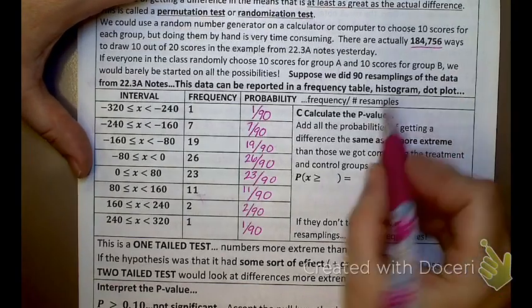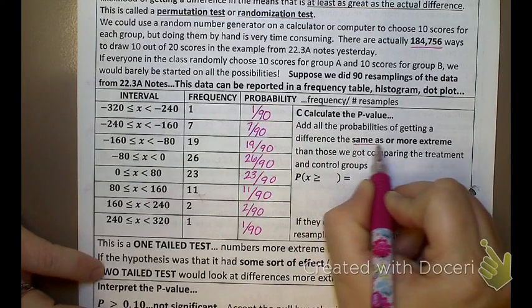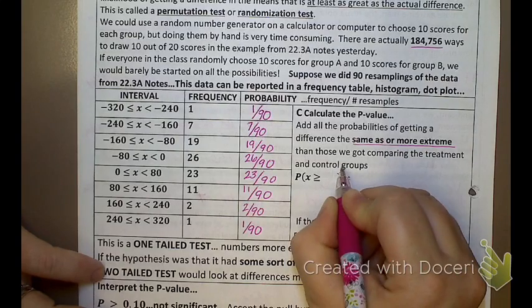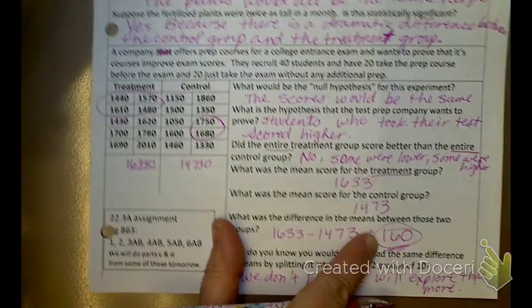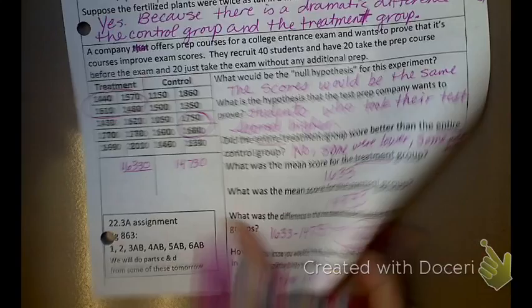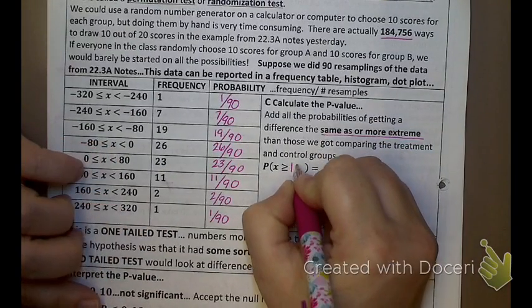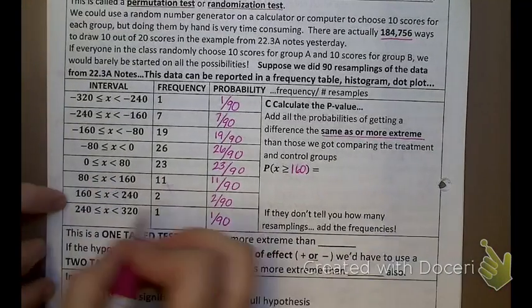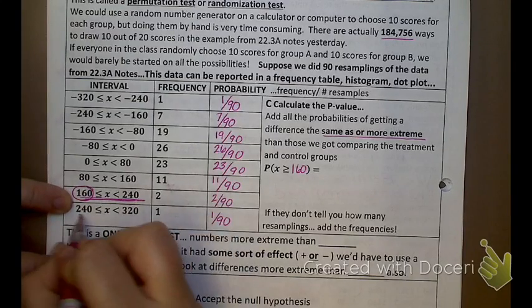All right, now we need to calculate the p-value. We're going to add all the probabilities of getting a difference the same as or more extreme than what we got comparing the treatment and the control groups. So in other words, if I look back at my notes here, our example that we got was 160. So we want to find the probability of getting something that is greater than or equal to 160. Well, 160 is right here. So greater than or equal to would be this category and this category.